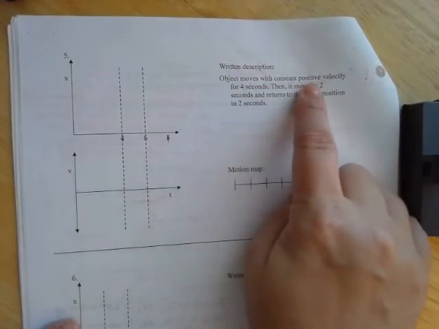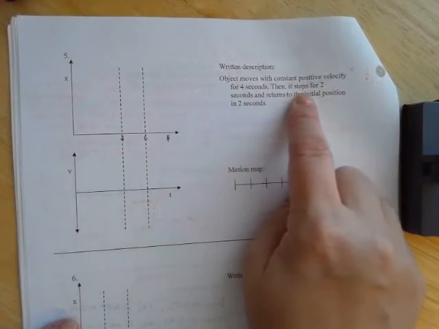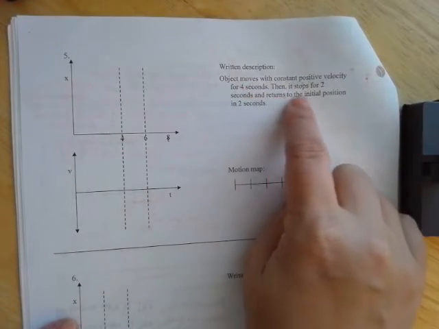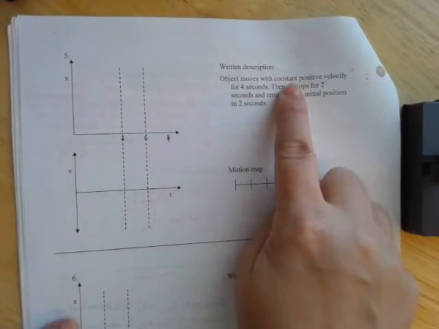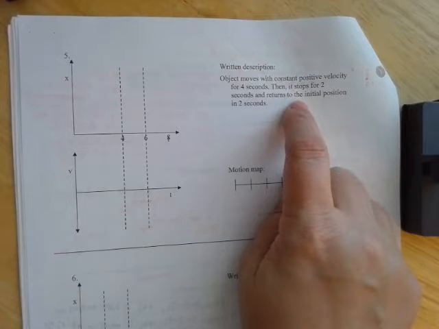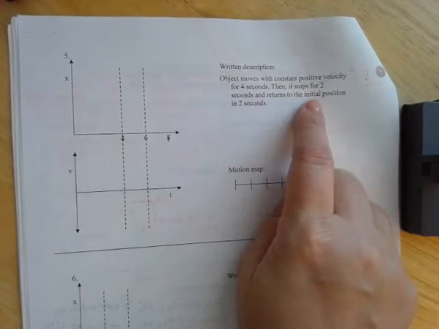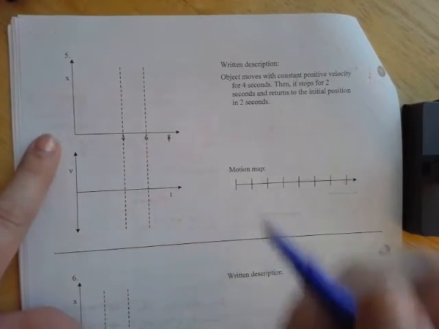So this object moves with constant positive velocity for 4 seconds. Then it stops for 2 seconds and returns to the initial position in 2 seconds. So we have it going in the positive direction and then stopping, and then in the negative direction. We're also told it returns to the initial position. So I'm going to start by making my position versus time graph.